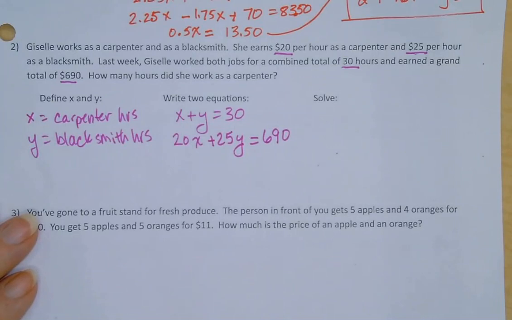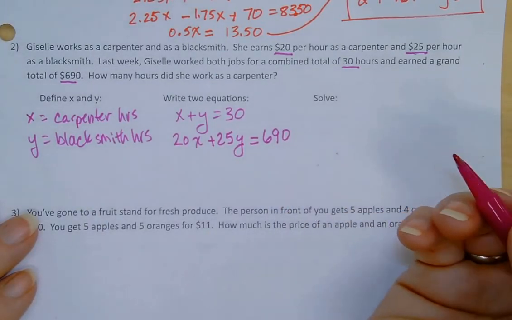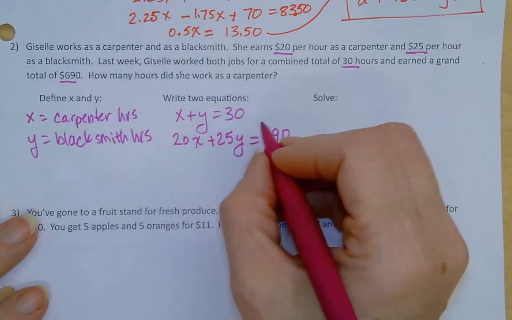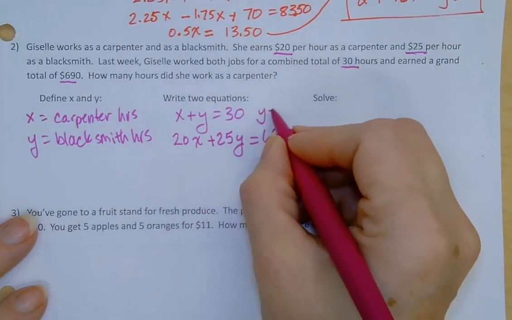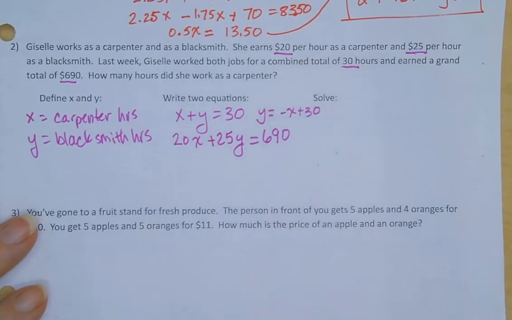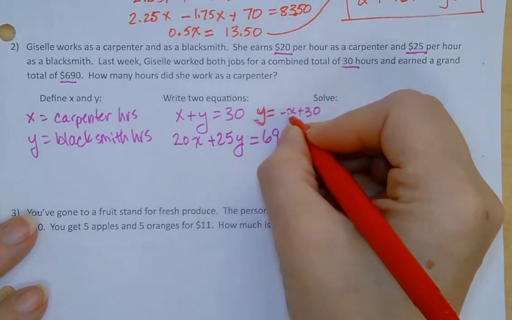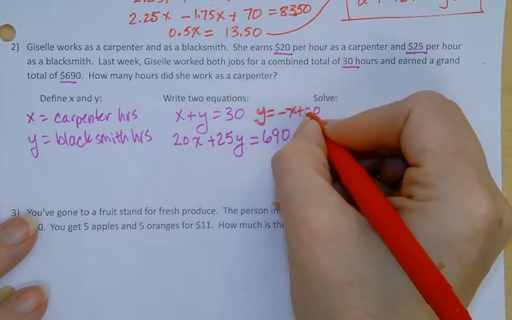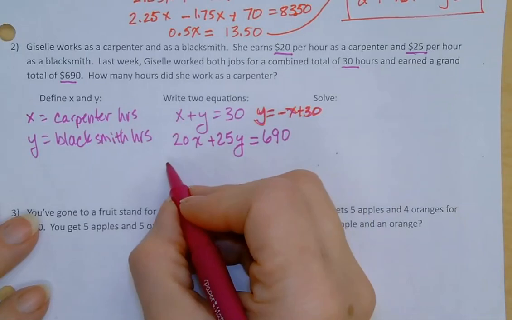Again, we can solve by substitution or elimination or by graphing. Substitution would be pretty easy here. So I'm going to say that Y equals negative X plus 30. And I had done that in a different color earlier, just to show it's the same exact equation. Y equals negative X plus 30. I shouldn't say that. It's not the same. It's an equivalent bit of information. It's not the exact equation. Okay, I'm going to start to solve.